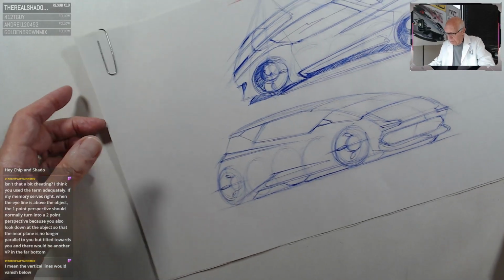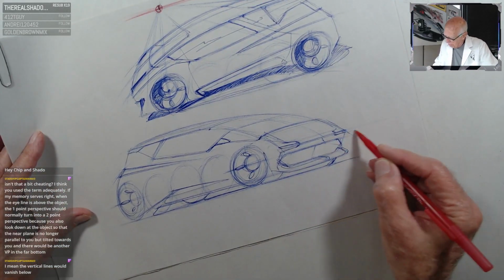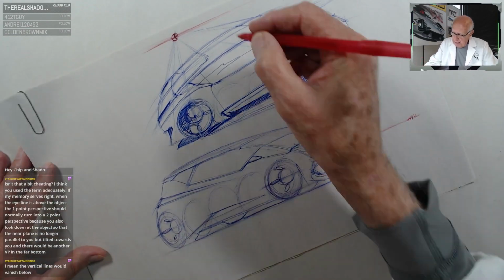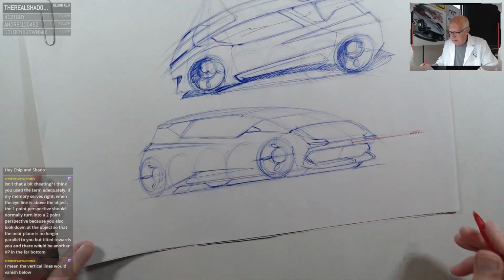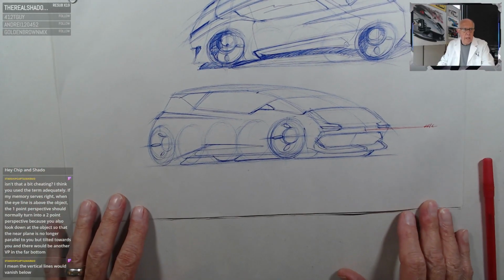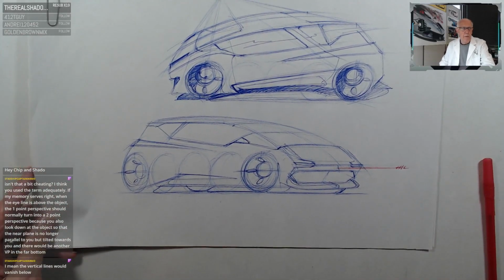Let's kind of put that in place here. So my eye level is right about there. Here's my horizon line, roughly speaking. And here's my horizon line up here, roughly speaking. There it is. So I'm driving those points way back out here to a vanishing point, in this case, way out on my right-hand side.